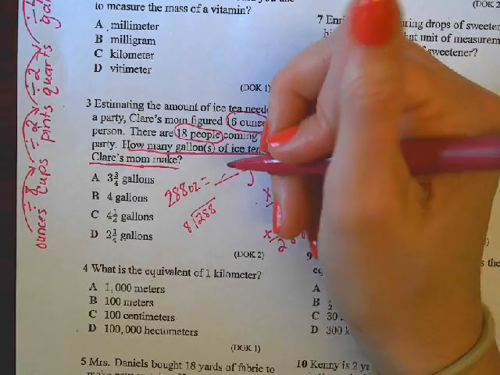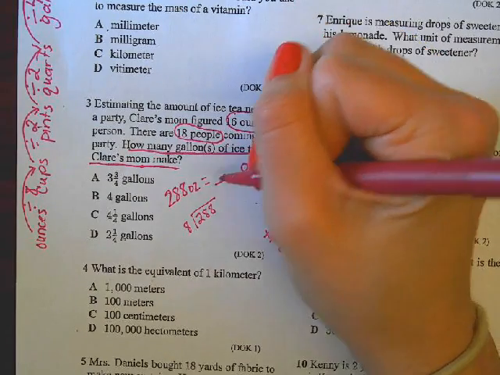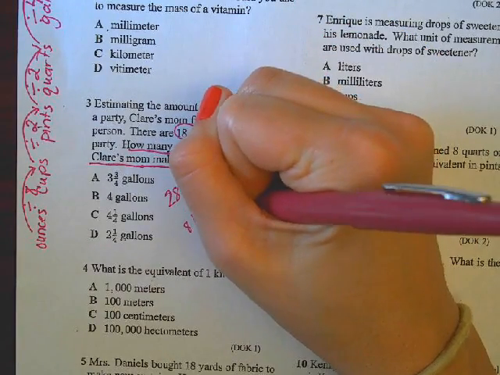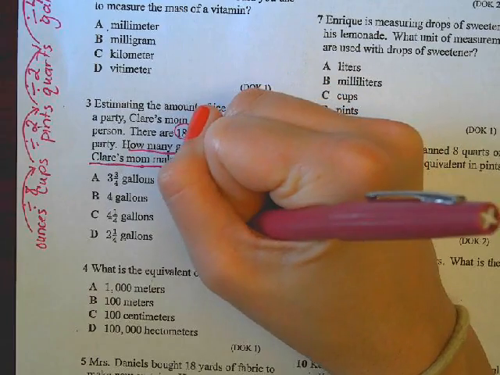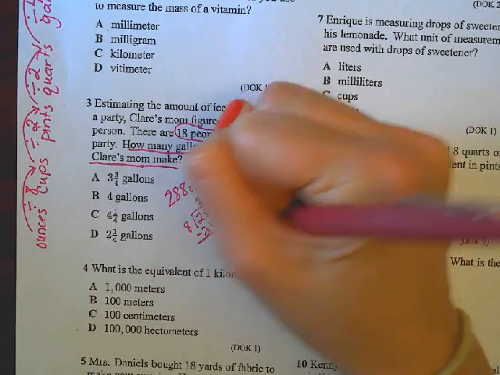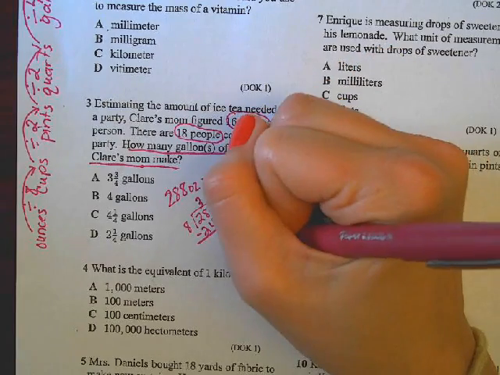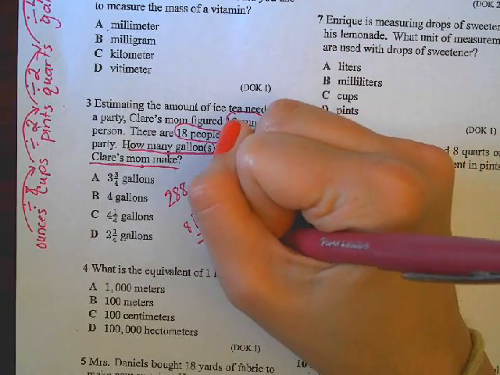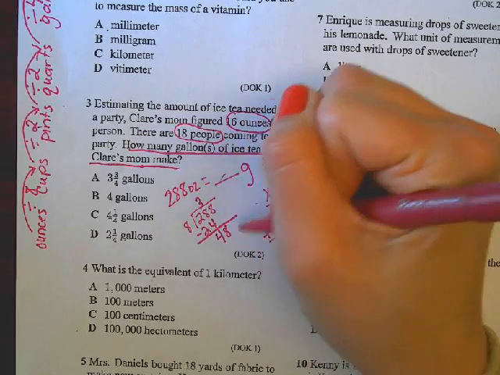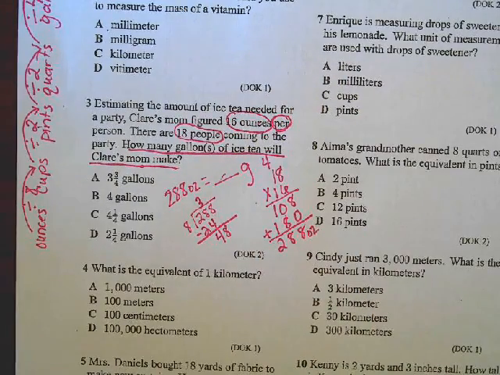How many times does 8 go into 28, Chrissy? What's 3 times 8? What's 28 minus 24? Emily. 4, bring down the 8. Hayden, how many times does 8 go into 48?